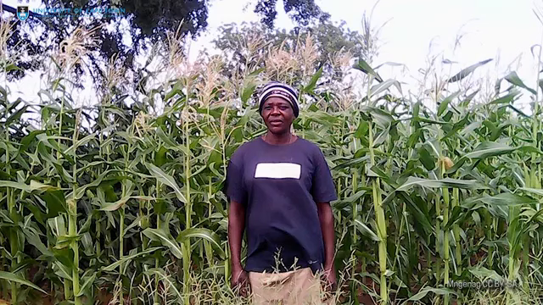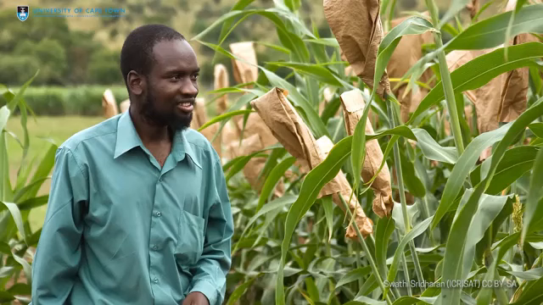So that shift from maize to sorghum, that's one. Then they are also intensifying riverbank agriculture, because there is more water there than in the drylands. Then also they are diversifying into other livelihood activities. I've talked of the commercial fishing they do. So that's another way of coping as well.